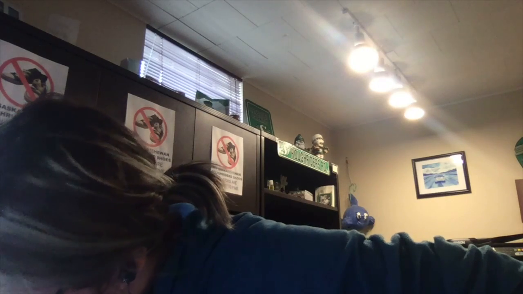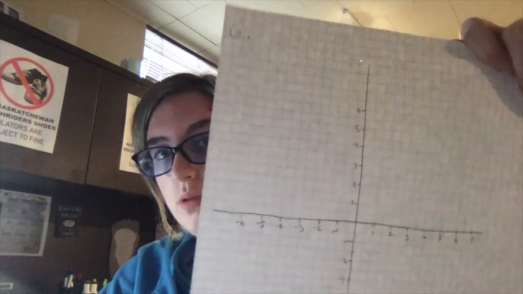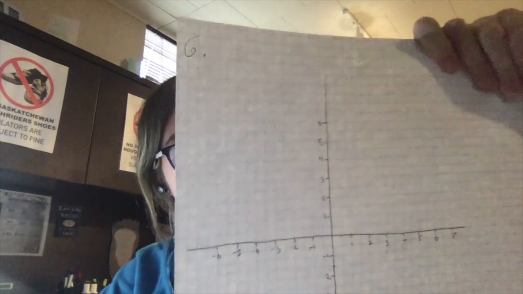Okay, negative 4, negative 5, negative 6, and 1 to 6. Okay, that looks about right. This will be my base graph. I mean, it's just the plane I'm going to graph on.